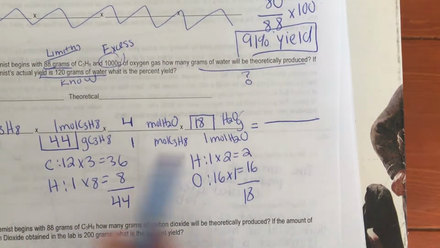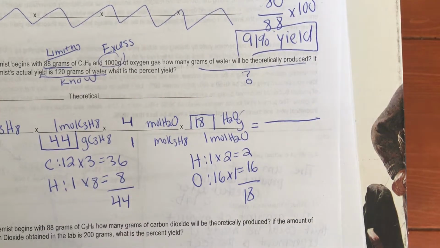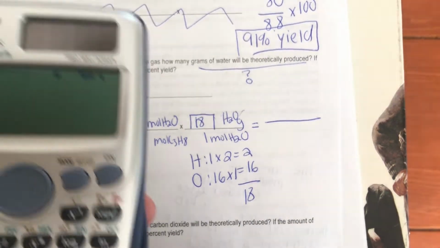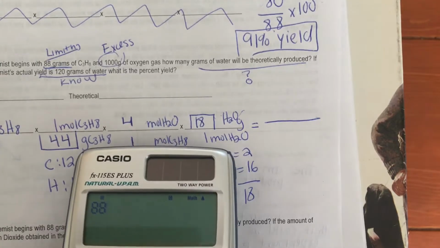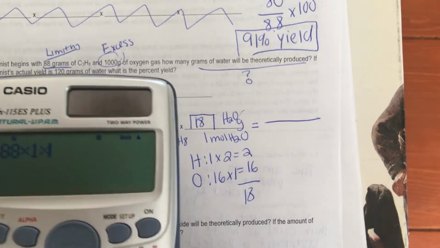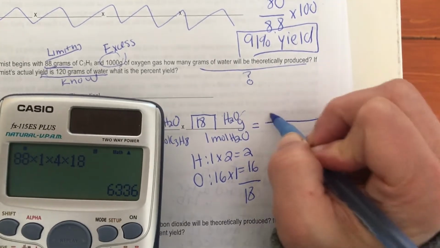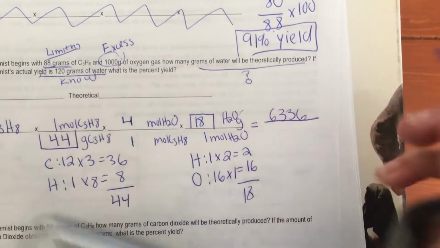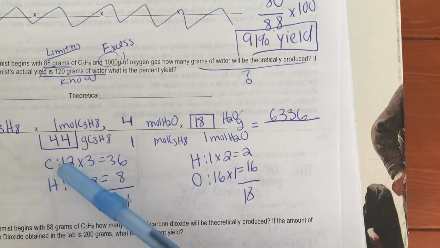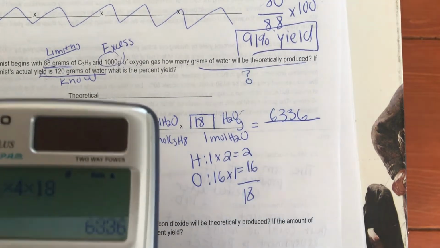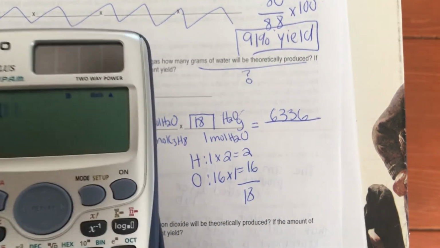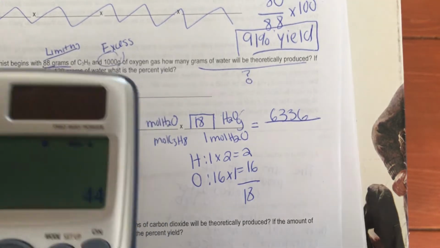Now I multiply everything in my numerator: 88 times 1 times 4 times 18. And I write that number down. And in my denominator, I have 44 times 1 times 1, which is 44.